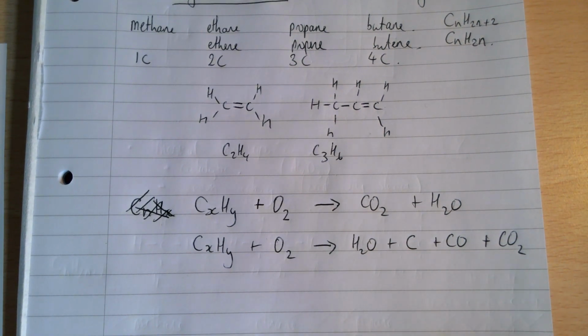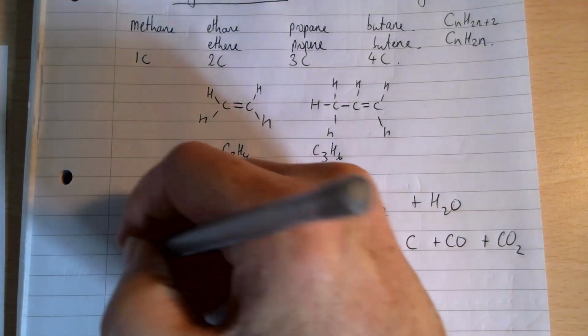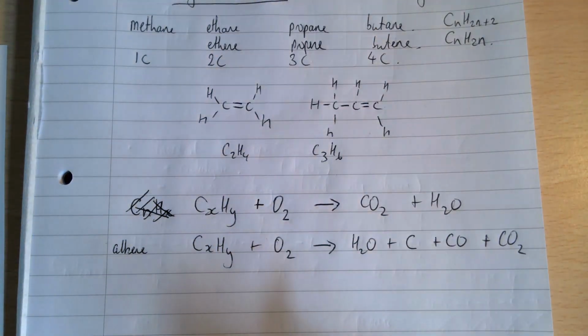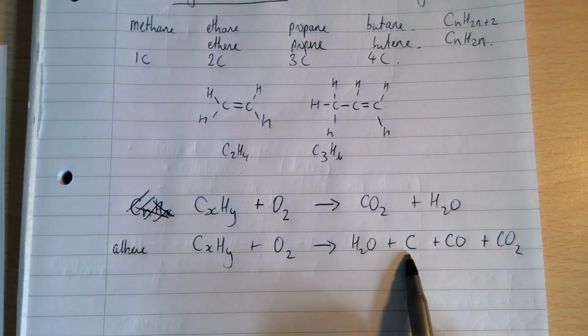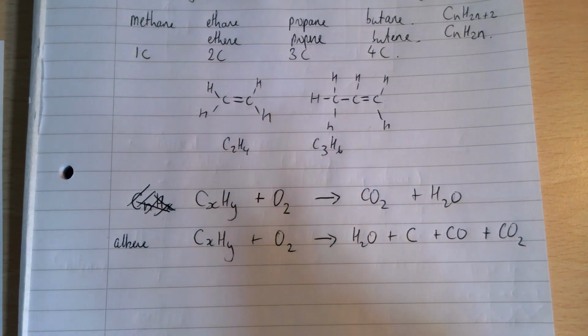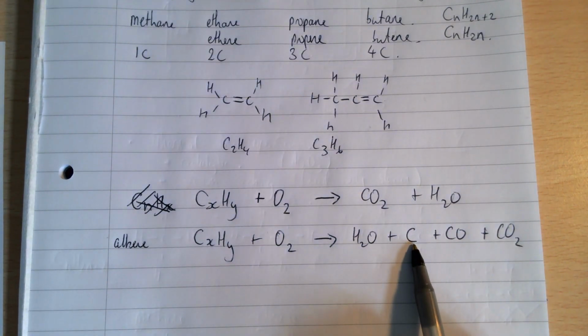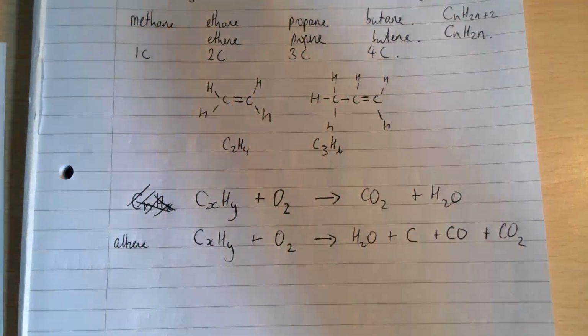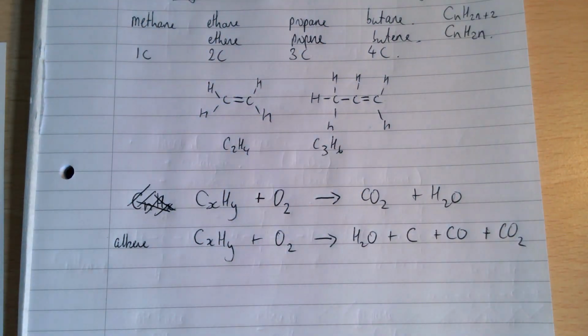So you need to know about complete and incomplete combustion. Incomplete combustion tends to happen more with alkenes. So alkenes tend to give you smokier flames. The smoky flame is partly due to the carbon soot given off. It might also be some unburned hydrocarbon as well, but mainly it's the soot given off that's giving you the smoky flames. Okay. So alkenes are more likely to undergo incomplete combustion, give you smokier flames. That's the key learning point there.